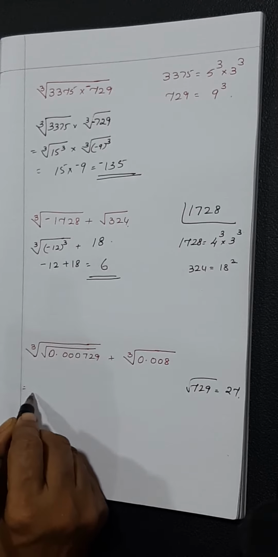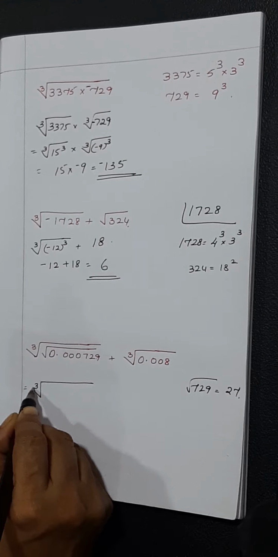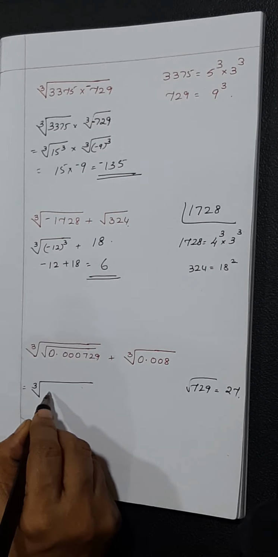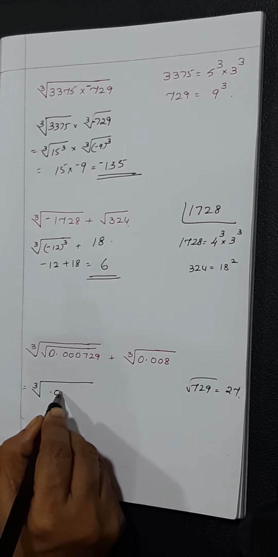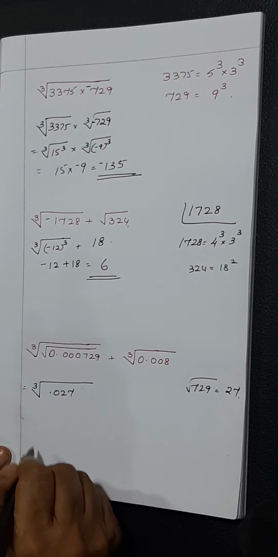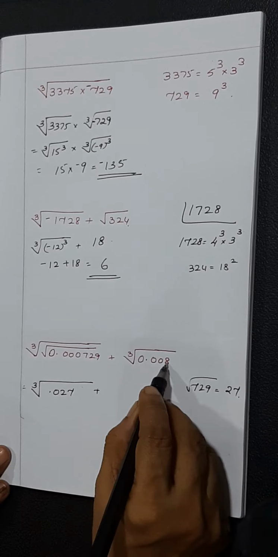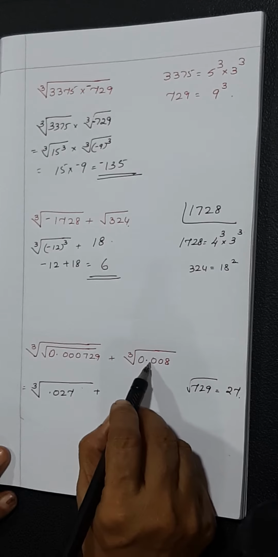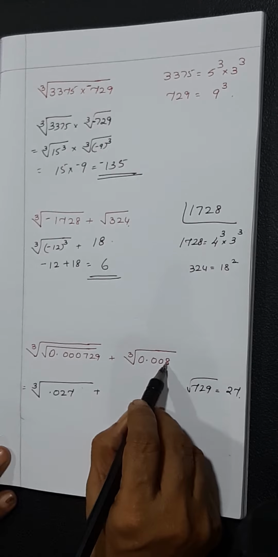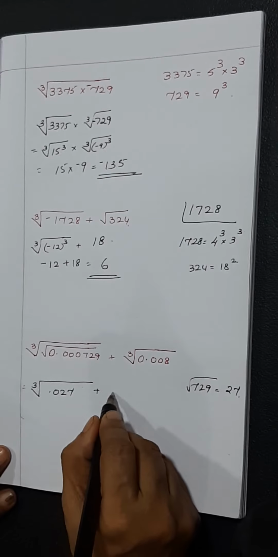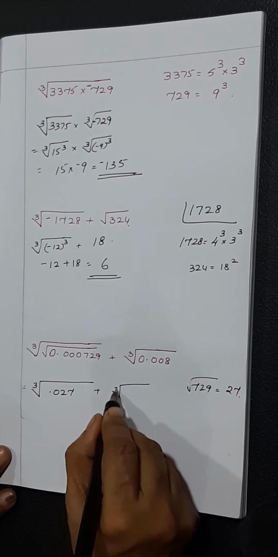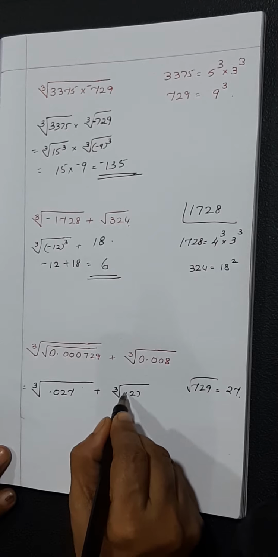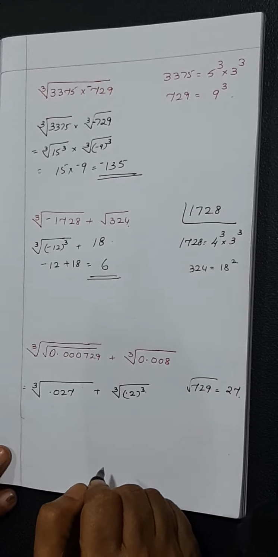So you can write this as cube root of the square root of this, which will become 0.027, plus, now this will become cube root of 0.008. You have 3 decimal places. So this is 0.2 to the power of 3.